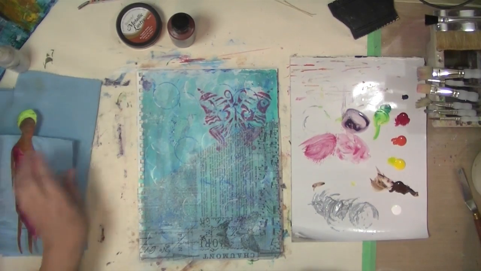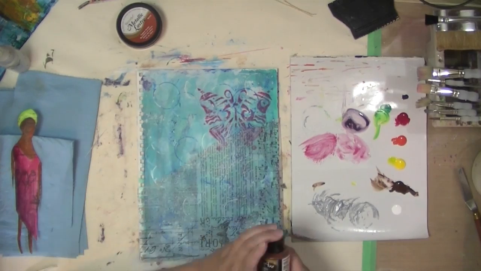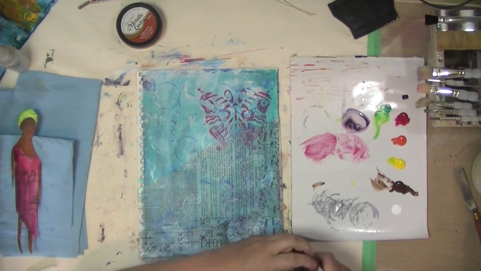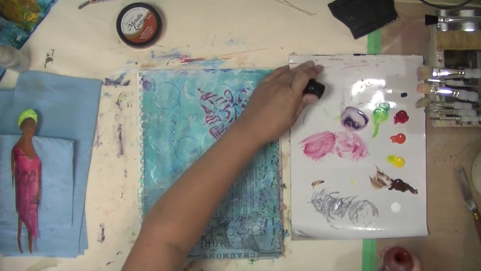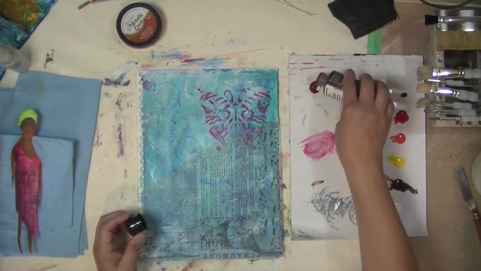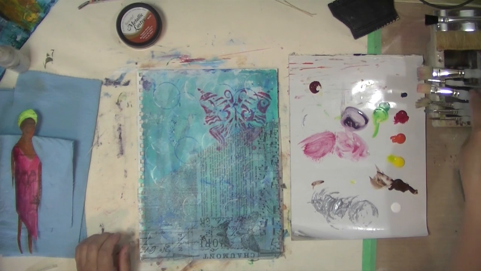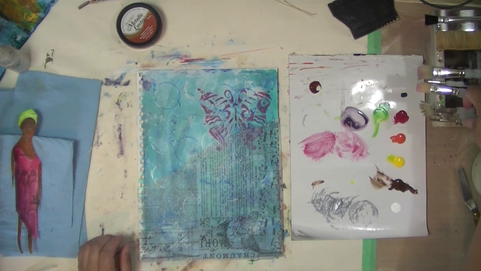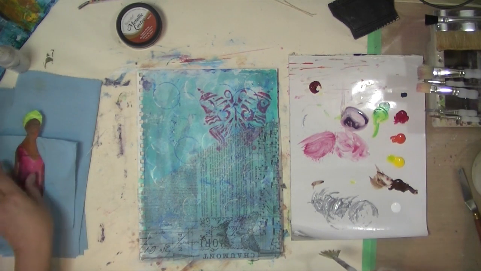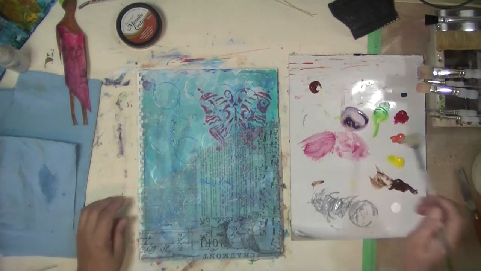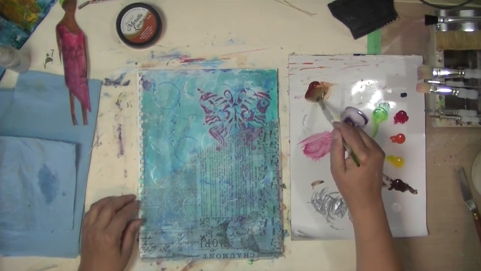Okay, I couldn't resist. I brought out my transparent red iron oxide. Could not resist. And you want to put this down where it's a relatively clean part. And I'm going to get my fan brush, a bit of water.